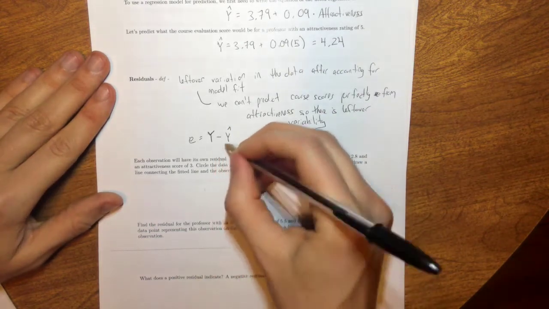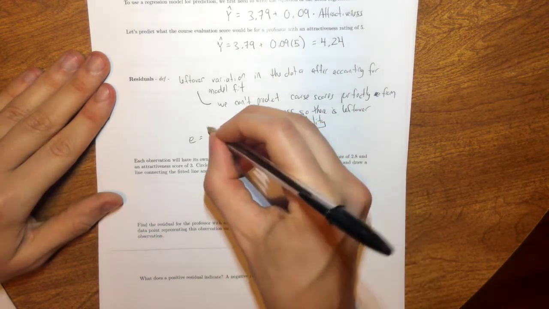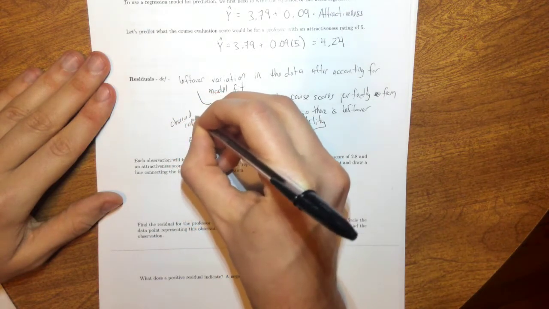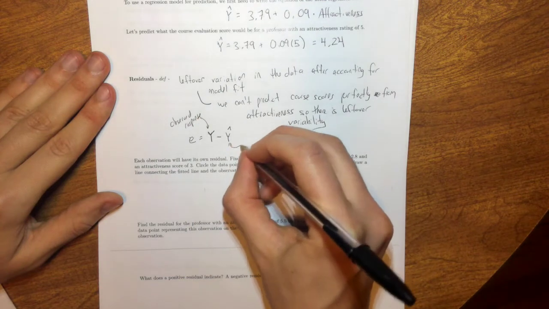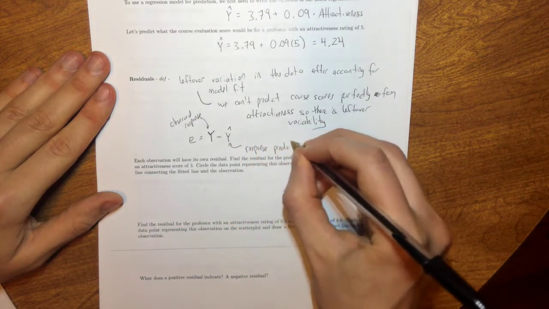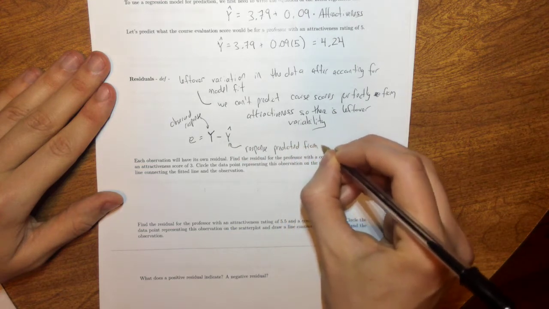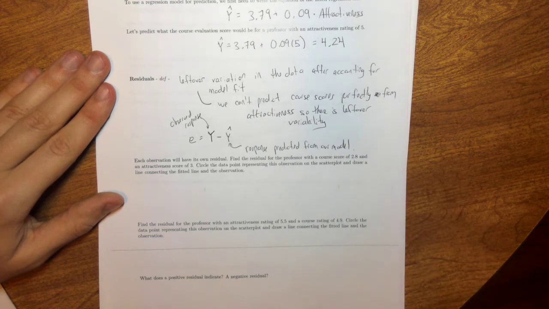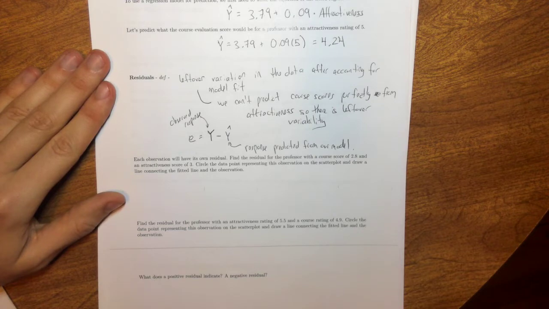This is going to be our observed response. This is going to be our response predicted from our model. This is really the same definition of residual that we had before. Each observation is still going to get its own residual. So if there are 200 things in your data set, then there are going to be 200 different residuals.